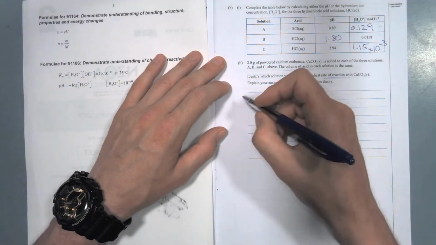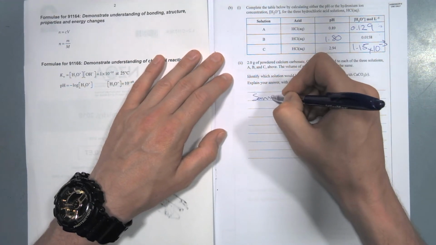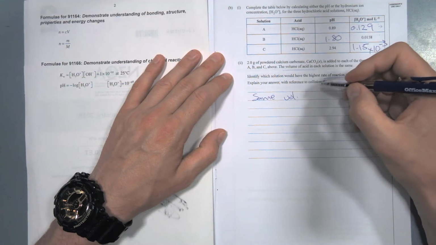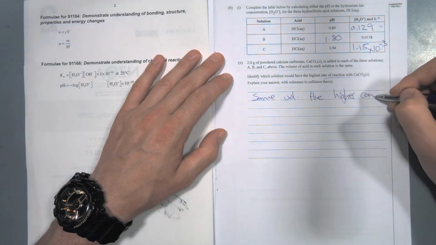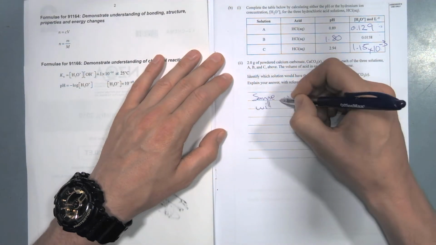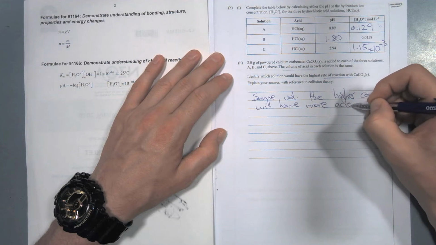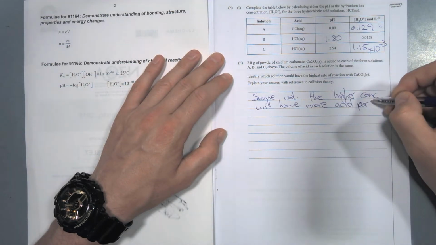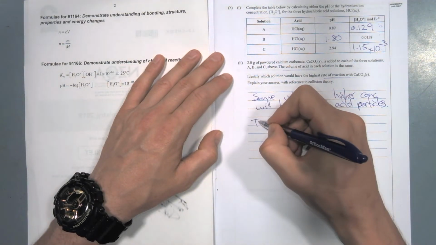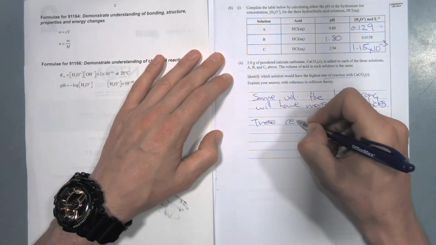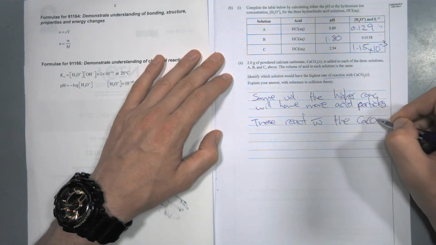So what we need to say here is that in the same volume, the higher concentration will have more acid particles. Okay, and these react with the calcium carbonate.